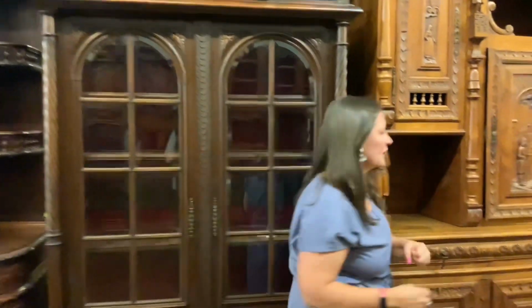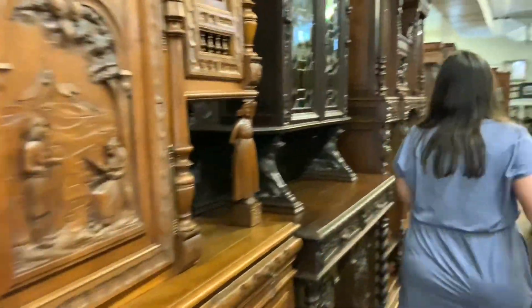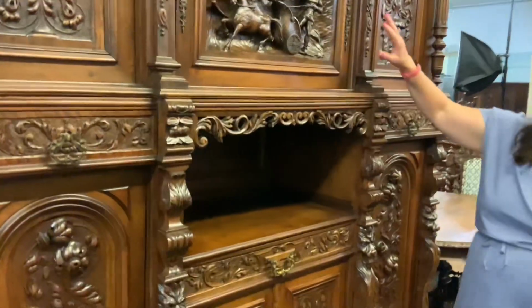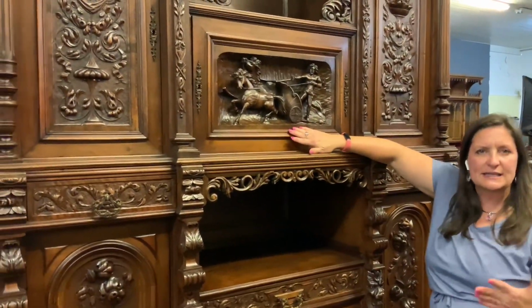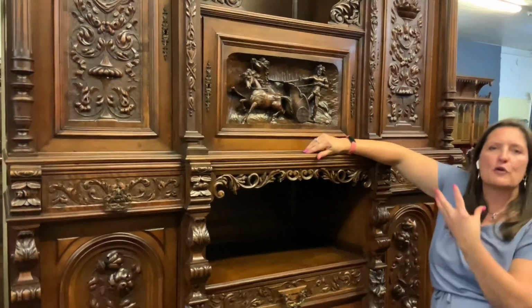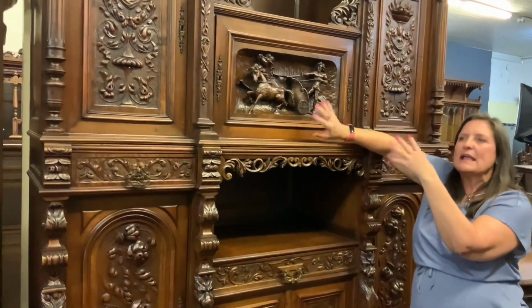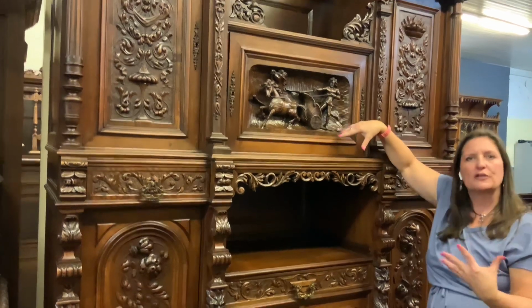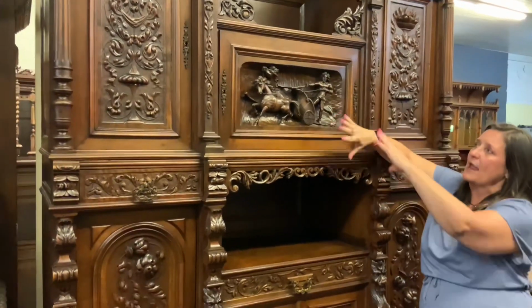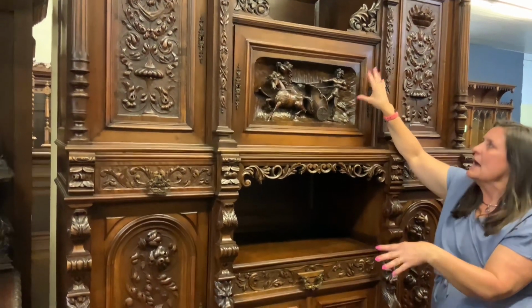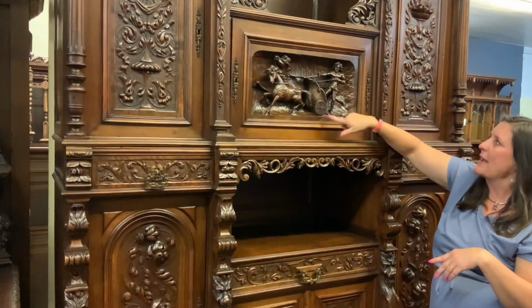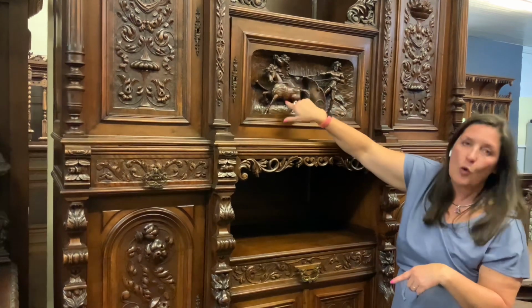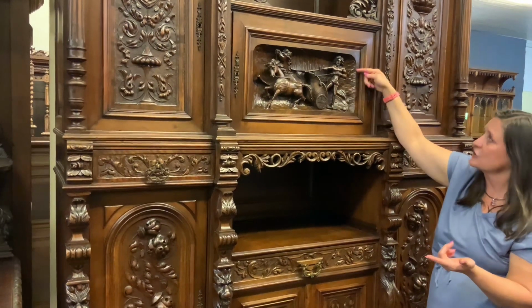I have one more that I'll show you. Right down here, this one is quite heavily carved, but I wanted to show you right here in the center is again this focus on man in the world. So this is what's called a Figaro Buffet, where we have carved figures here. But the reference is a man in a chariot, with horses pulling the chariot.